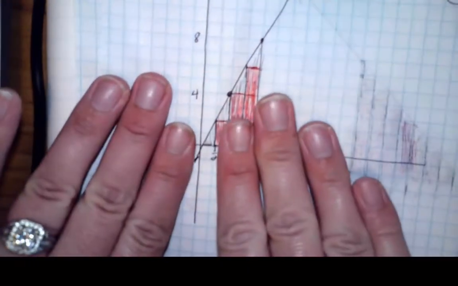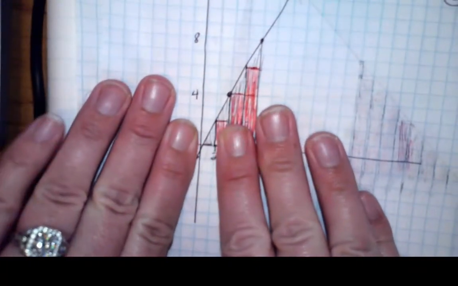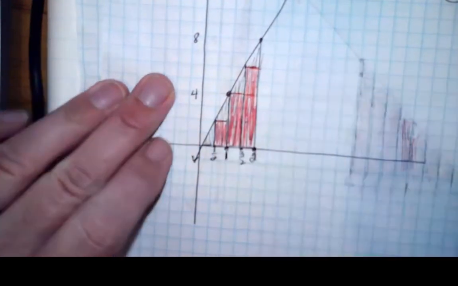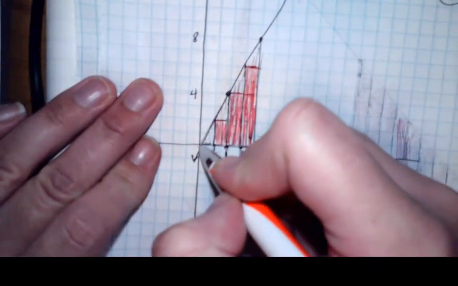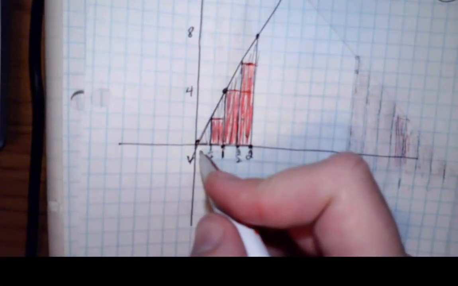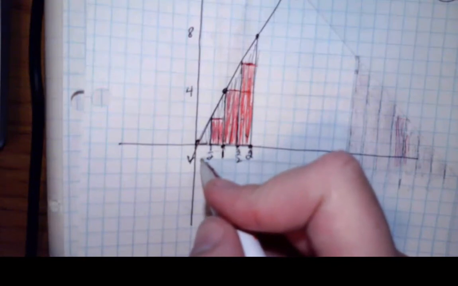So if this is my subinterval, just between 0 and 1/2, how tall is the rectangle if I draw it on the left? Well, this graph touches the axis on the left. So rectangle 1 has an area of 0.